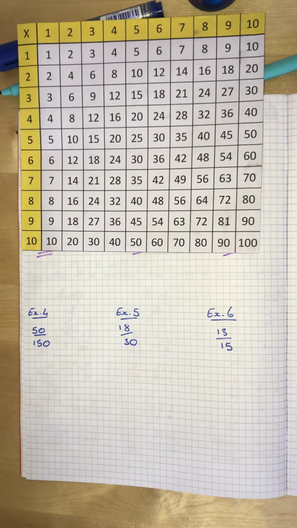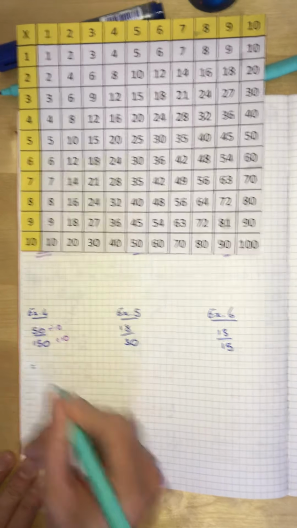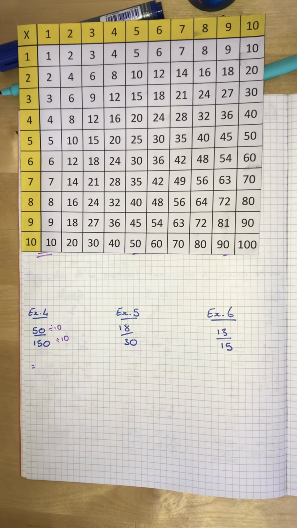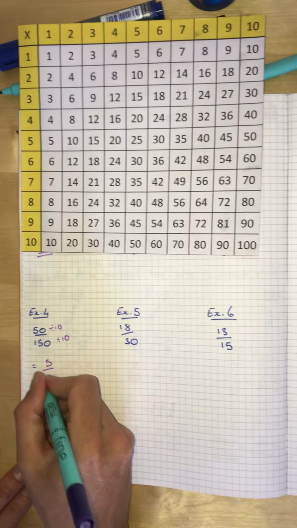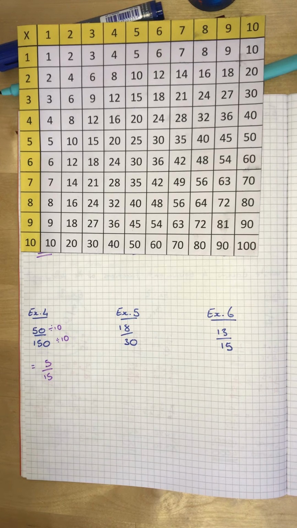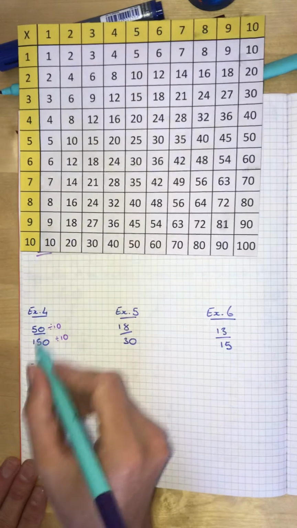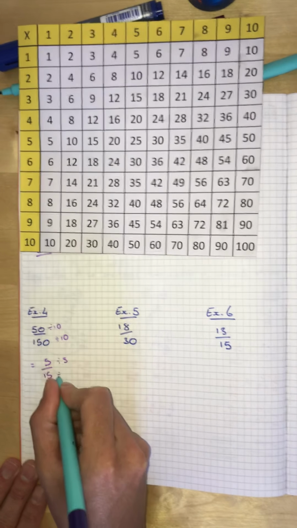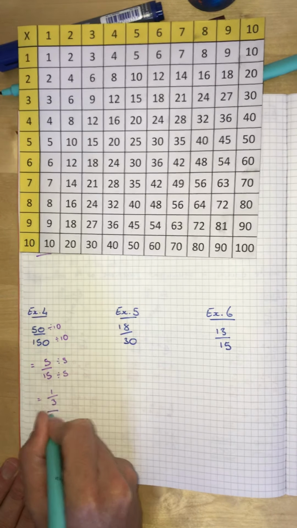And yes, they're both multiples of 10, so we can divide both of these by 10. 50 divided by 10 is 5. 150 divided by 10 is 15. Now, I've not fully finished this question yet. This is not fully simplified because 5 over 15 can be further simplified, but that's okay. Because if we check, we can just do that now. 5 and 15 are in the 5 times table. So we then just divide that by 5 and that by 5. 5 divided by 5 is 1. 15 divided by 5 is 3.